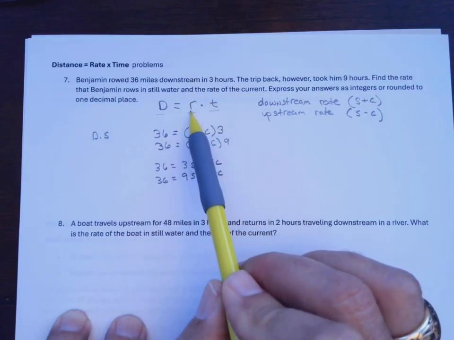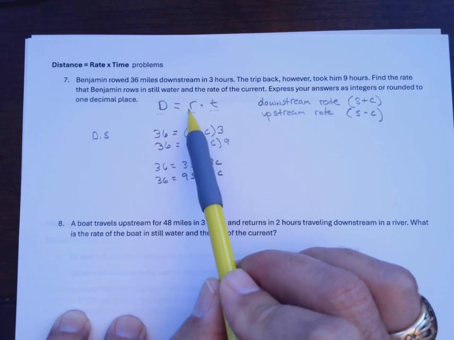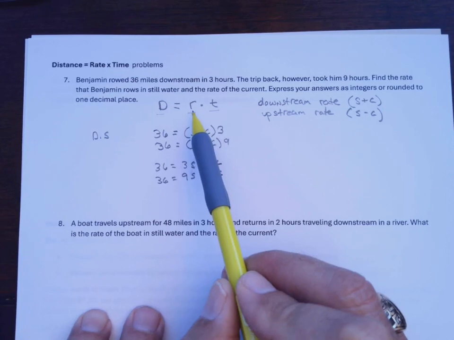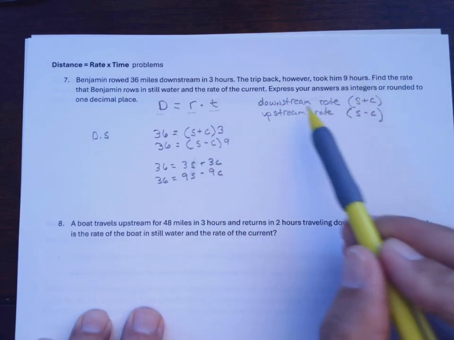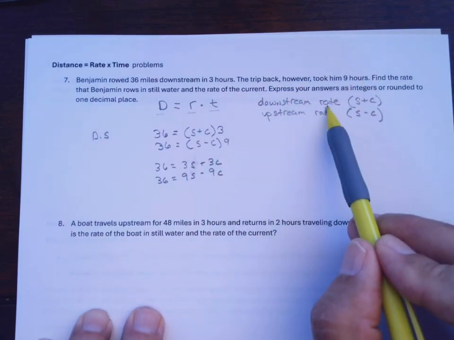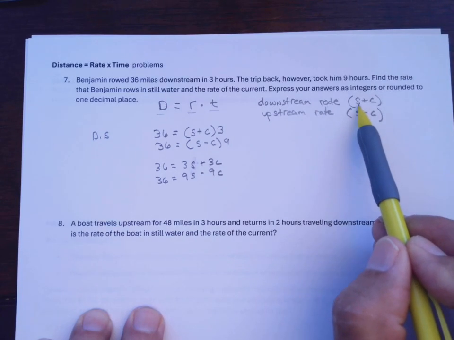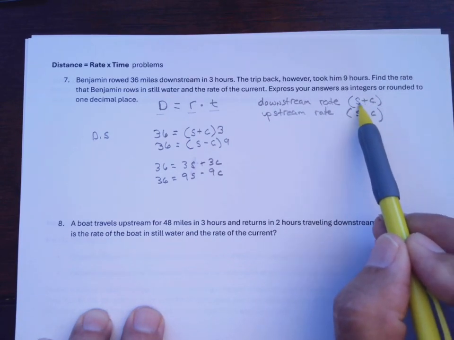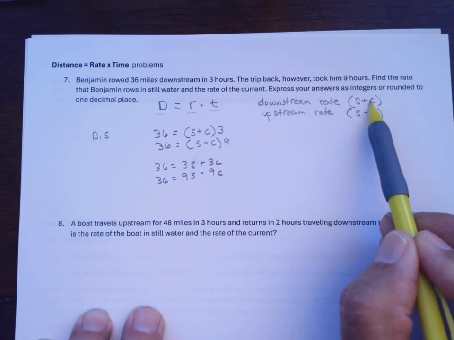When you talk about a rate, how quickly you are moving overall, it's a combination of your speed through the water plus the current. So understand that your downstream rate is the speed that the boat is moving through the water plus the speed of the water added together. So that would be your rate.